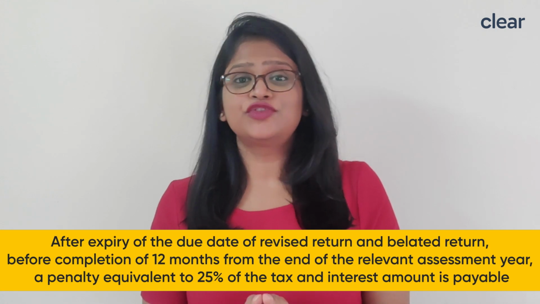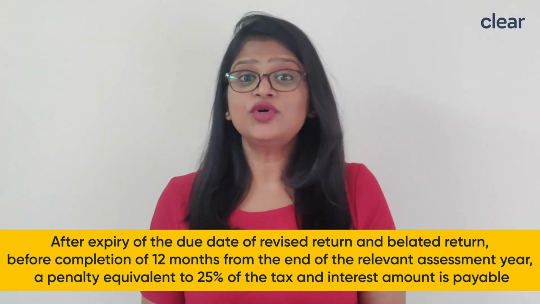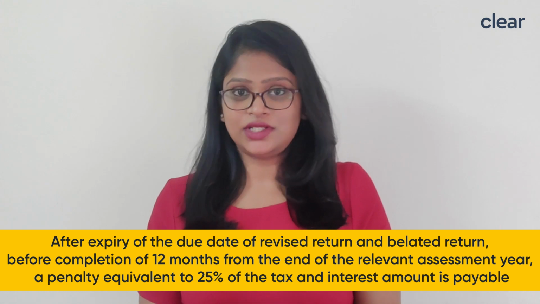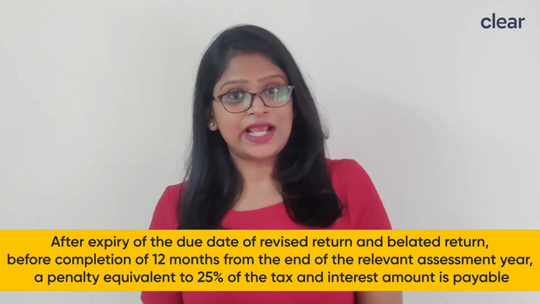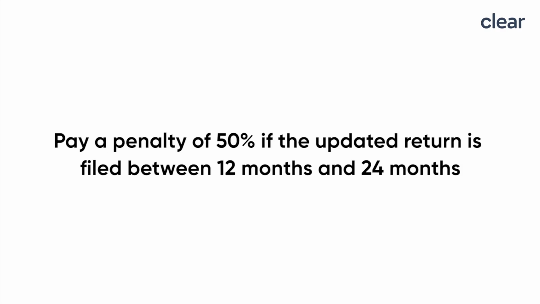If you file an updated return after the expiry of the due date of the revised return and belated return and before the completion of 12 months from the end of the relevant assessment year, a penalty equivalent to 25% of the tax and interest amount is payable. You need to pay a penalty of 50% if the updated return is filed between 12 months and 24 months of the end of the relevant assessment year.